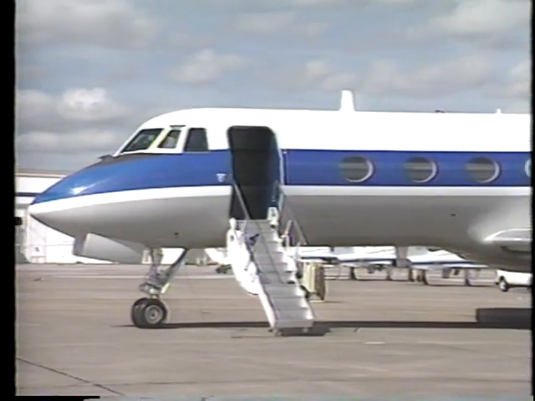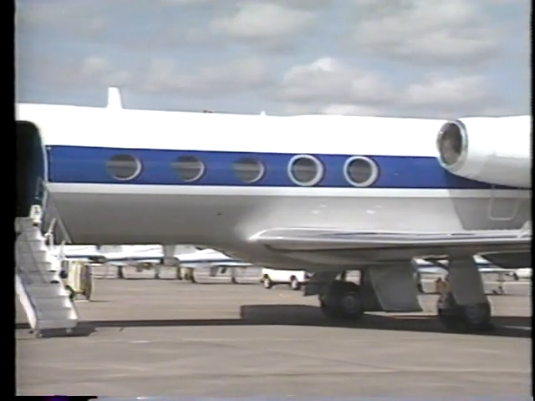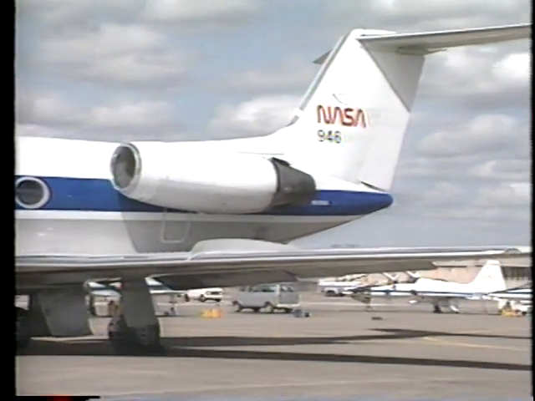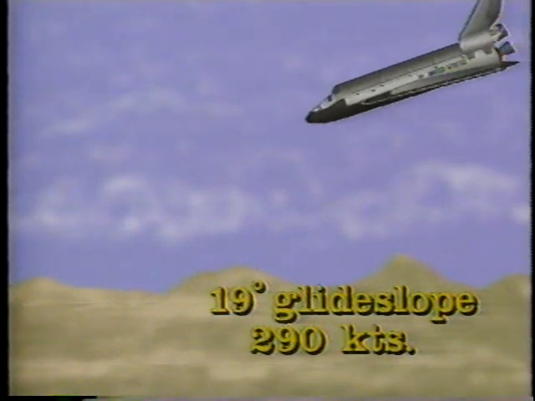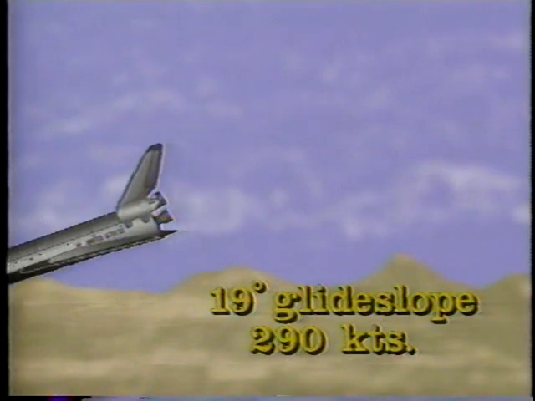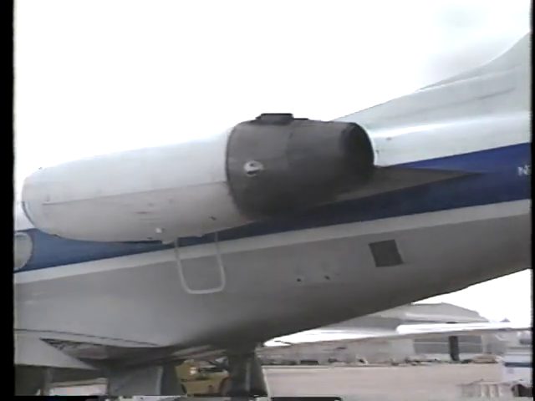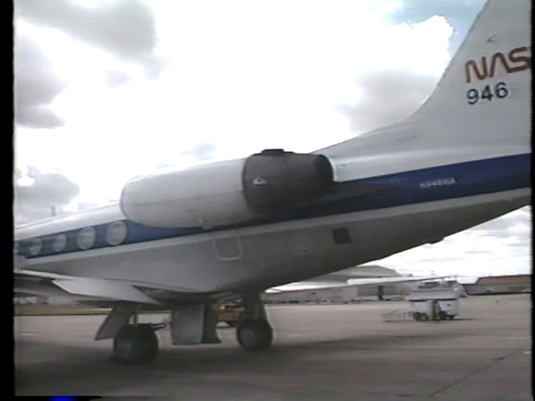Making the G2 feel, handle, and react like the orbiter took some ingenuity. Engineers have found ways to induce enough drag on the G2 to enable it to descend like the orbiter. The orbiter's steep descent along a 19-degree glide slope at 290 knots is quite different from that of an ordinary airplane. In order to make the smaller G2 descend like the shuttle, engineers have redesigned the thrust reversers to reverse in flight. This adds the drag necessary to simulate the orbiter's steep descent.